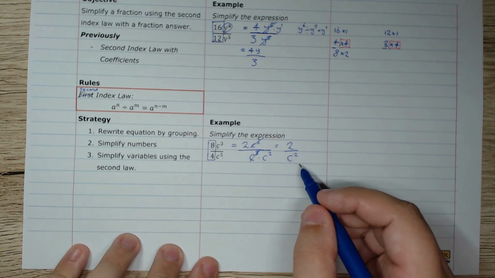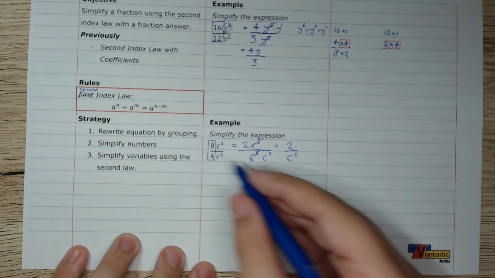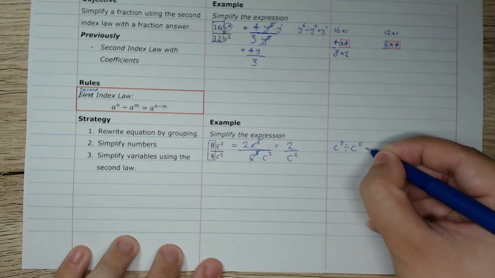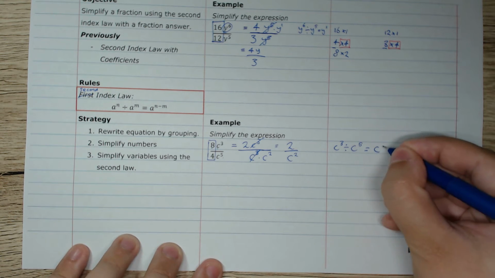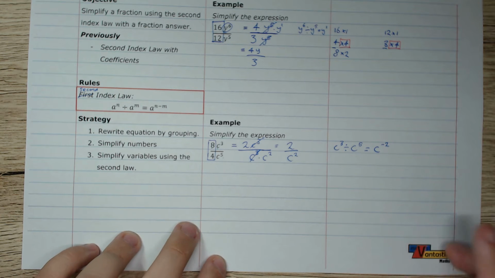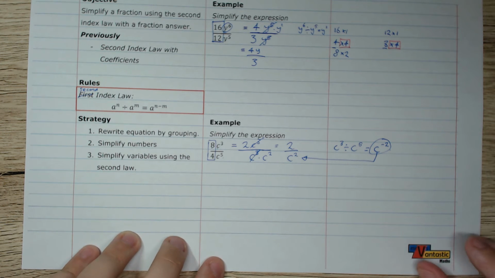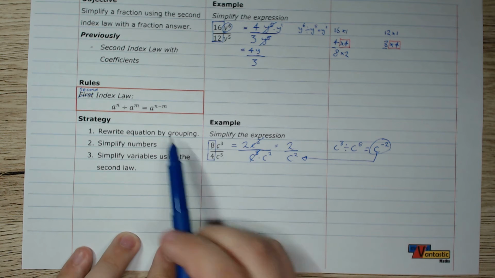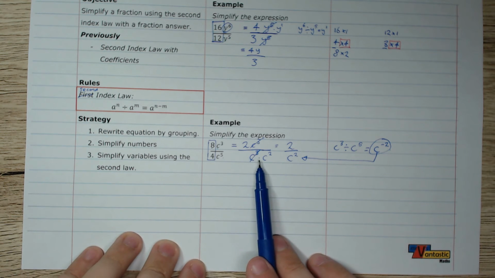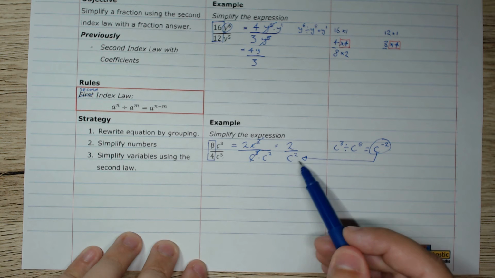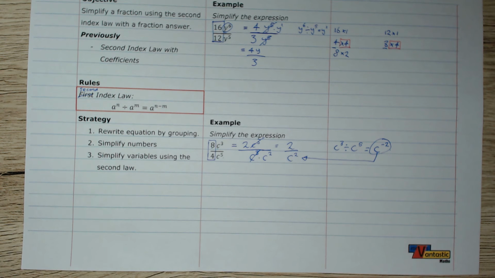And that's not as easily seen using the second index law. So if we use the second index law, I'll take a sidebar here, c^3 divided by c^5, well, if we go 3 minus 5, it's going to be c to the negative 2. So when we have this negative 2, it means it goes on the bottom of our fraction. It goes into the denominator. So you can work this out using the rule or by splitting our fractions, but when the denominator's power is bigger, we're going to have a remainder in the bottom. Just make sure you're aware of that one. And that is how we can simplify a fraction using the second index law with the fraction answer.